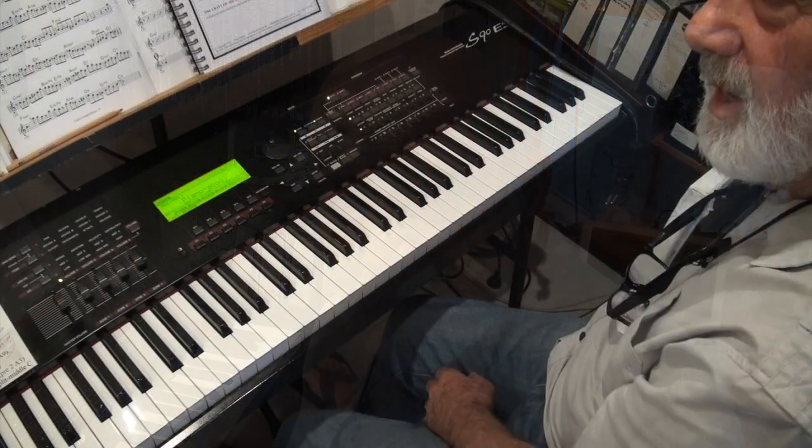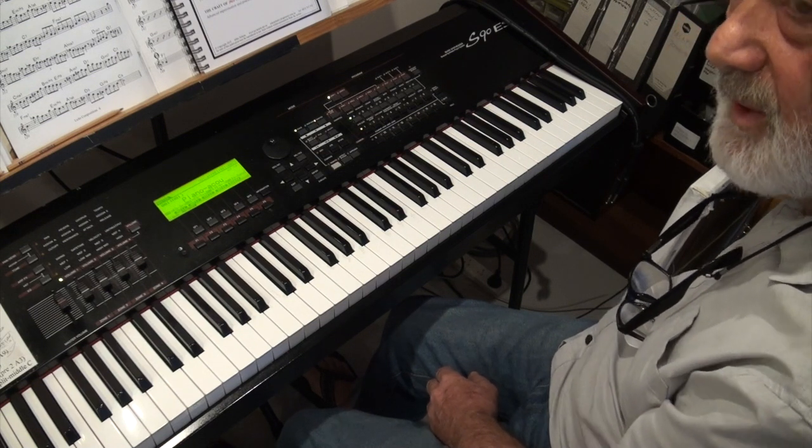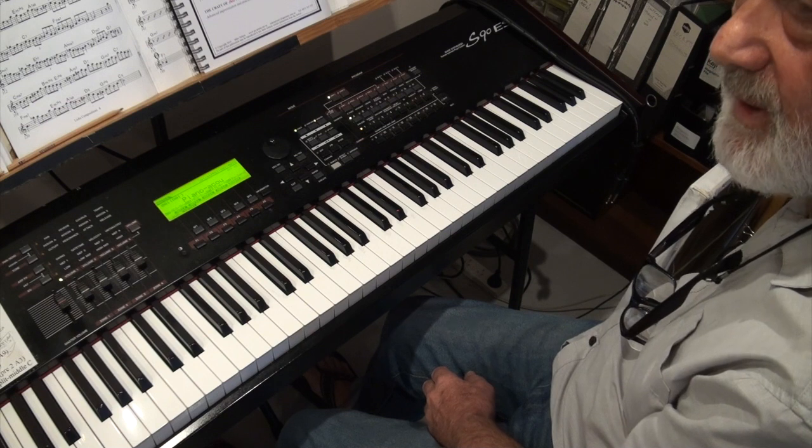And in the next tutorial, we'll look at some of the aspects that you can incorporate into your right-hand blues improvisations. Okay, here we go. 12 bars of left-hand comping, and then 12 bars of right-hand improvisation added to the left-hand comping.